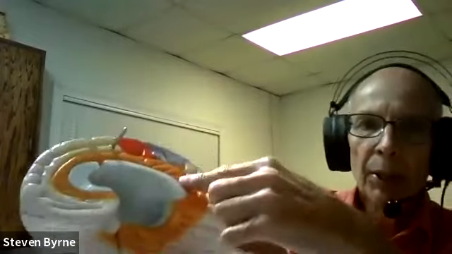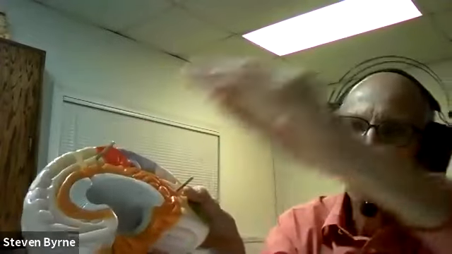Corpus callosum is E. It's the white matter tract that conducts impulses between both what? Hemispheres. So this is the left hemisphere, and this would be the right. So connecting one hemisphere to the other, they're actually a tract.